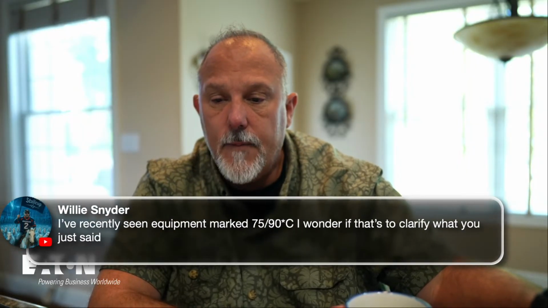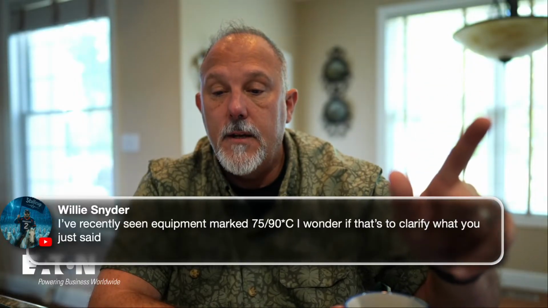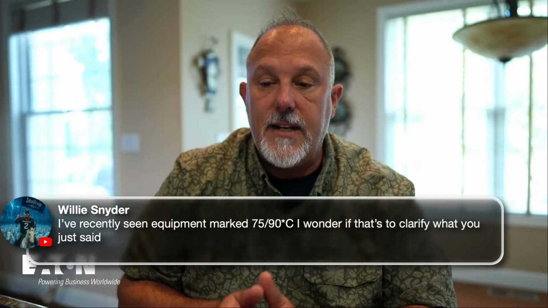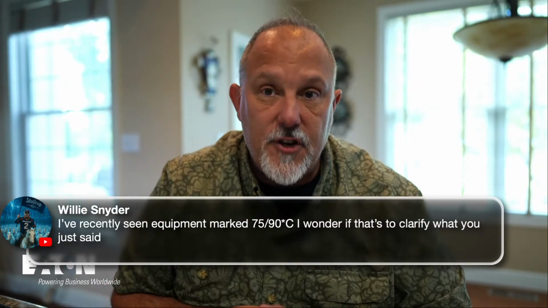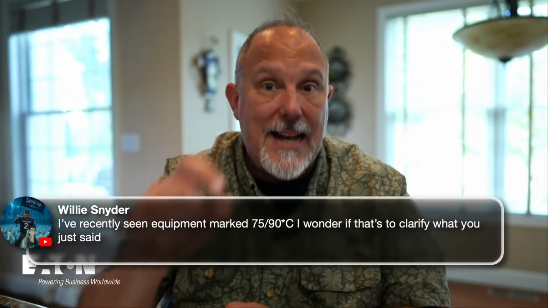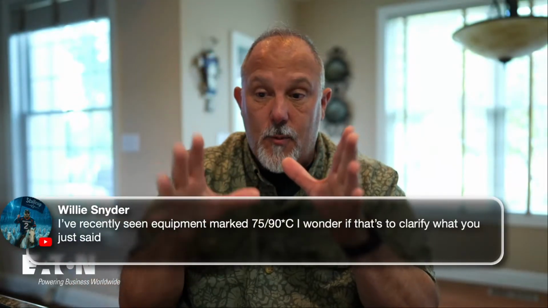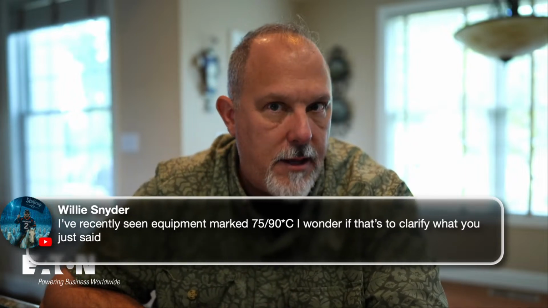And then Willie says, I recently seen equipment marked 75/90. Oh, Willie, good point. So you could have a piece of equipment that's rated 75/90. That means you can use it at 75 degree or 90, and that means you can use that equipment at the 90 degree C ampacity. Whatever that equipment was, I'd love to see a picture of it. I don't doubt that it's out there.